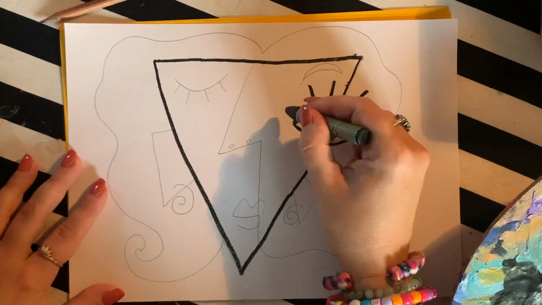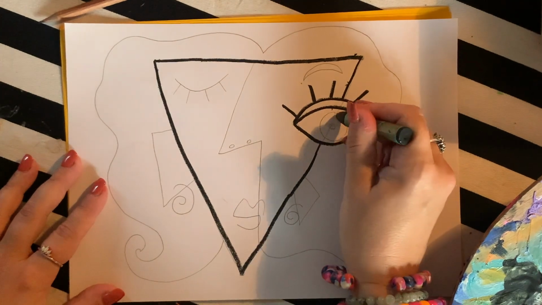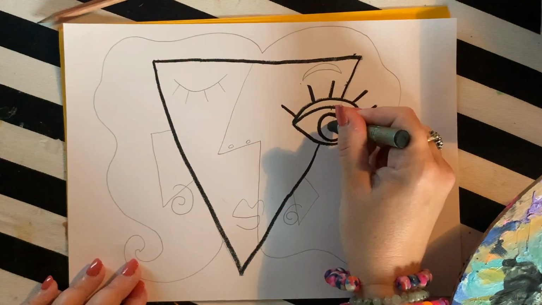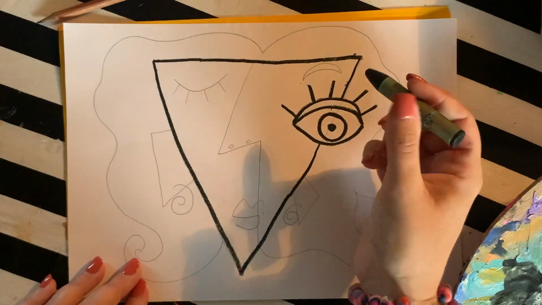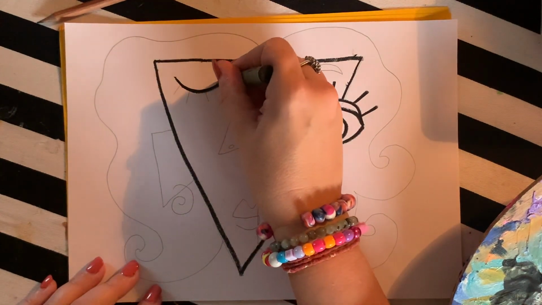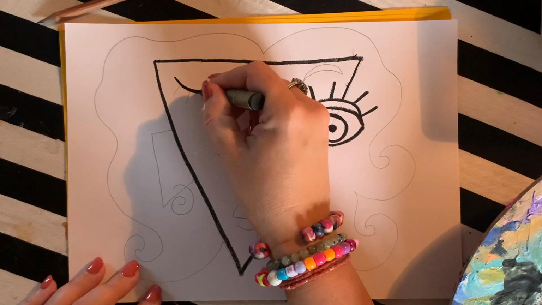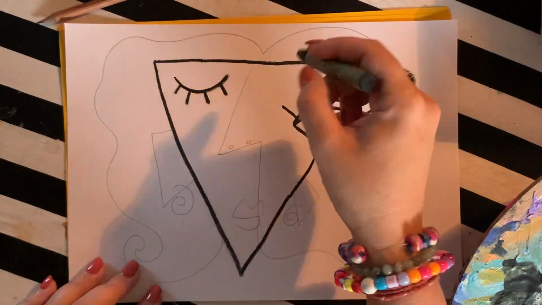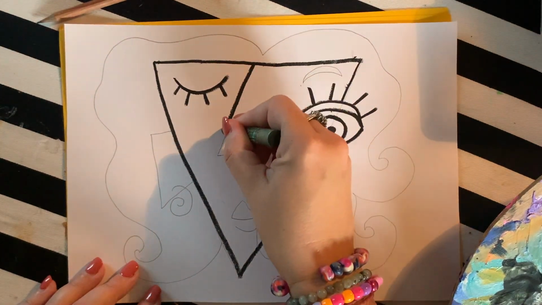Alternatively, if you don't have oil pastels, you could always use a black marker to outline first and then colour in. But you can see here I'm going over all my lines as carefully as I can.